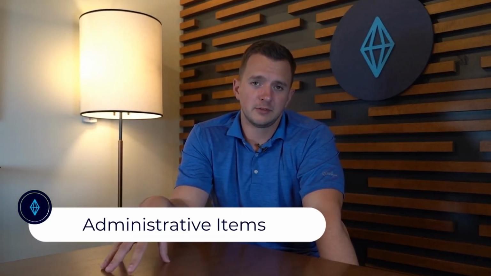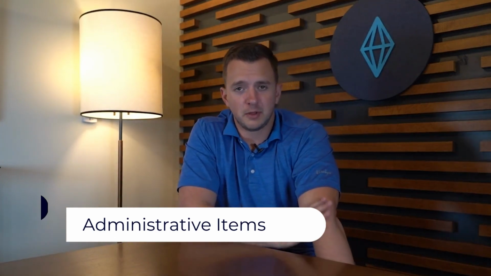Moving into the next category, we have your administrative items. So again, just making sure you have all the office supplies and computer equipment that you need for your staff, to make sure that they have everything they need to do their job well.